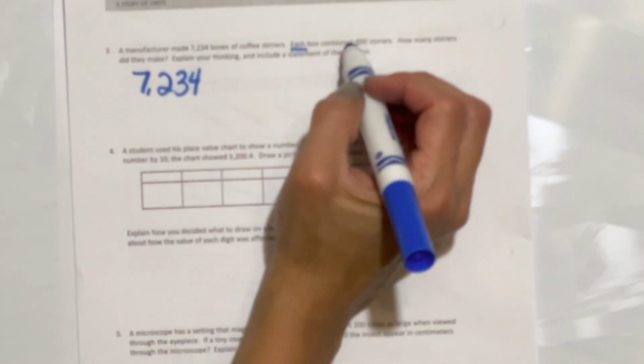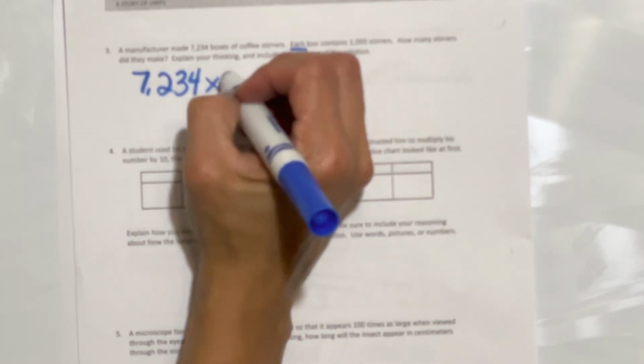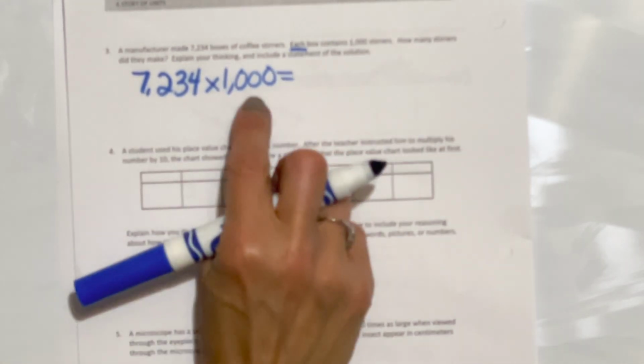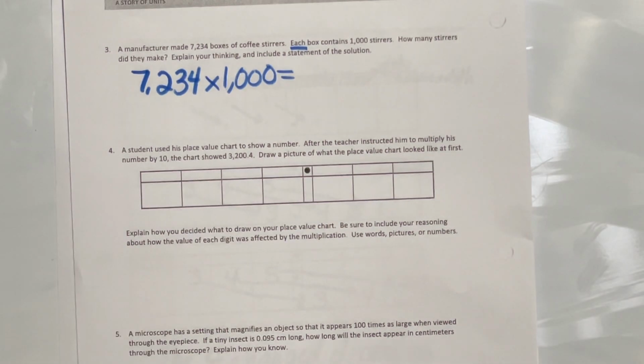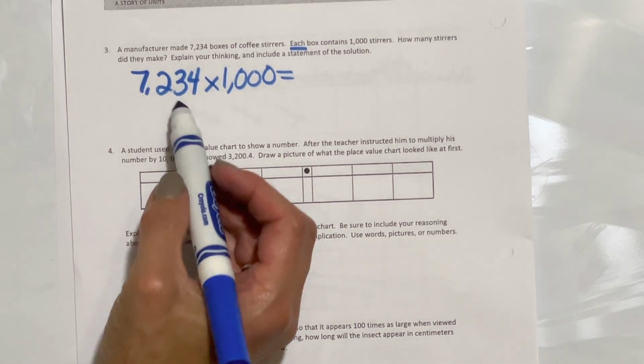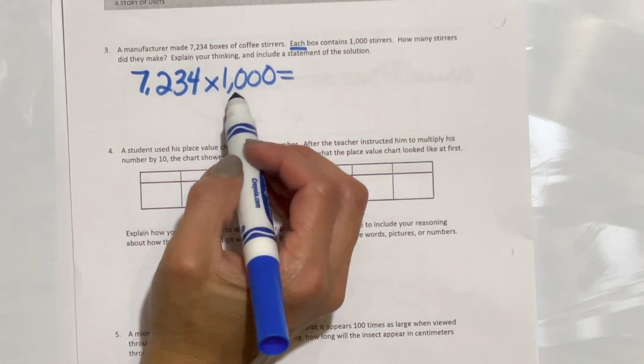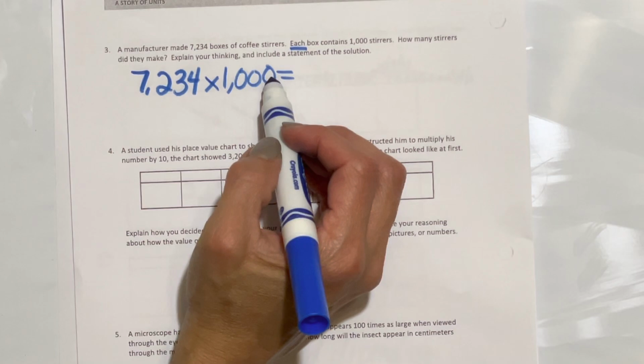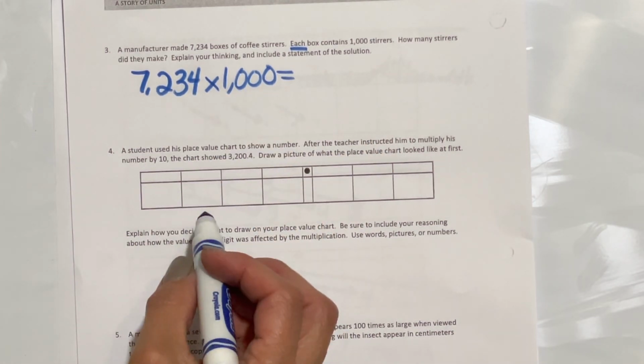So I've got 7,234. I've got 1,000 stirrers, so I'm going to multiply. All right, so let me count. 1, 2, 3. So this is like 10 to the third power. Now, this looks ginormous. It looks like it's going to be really hard. However, I've got 1, 2, 3 places I've got to move this, okay?